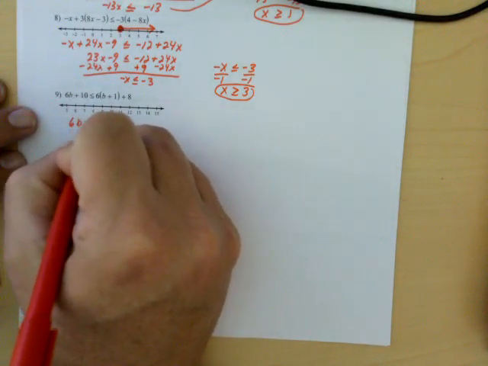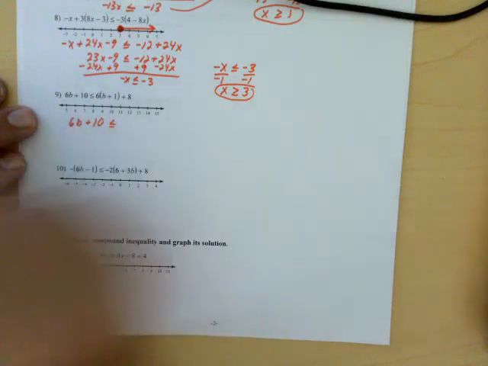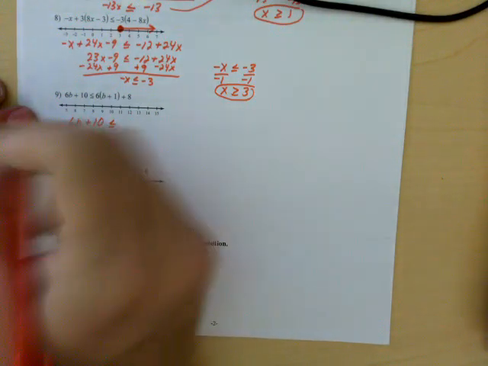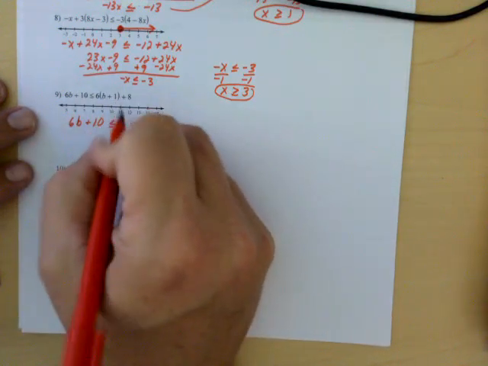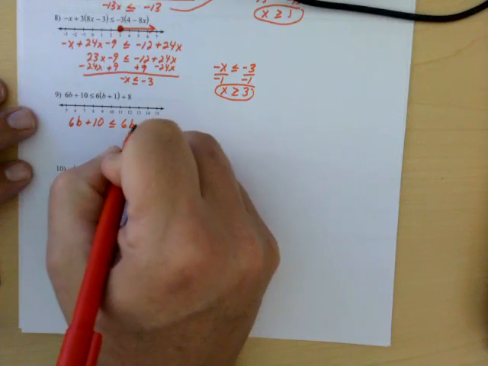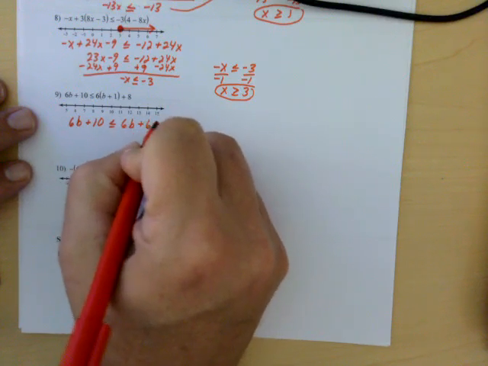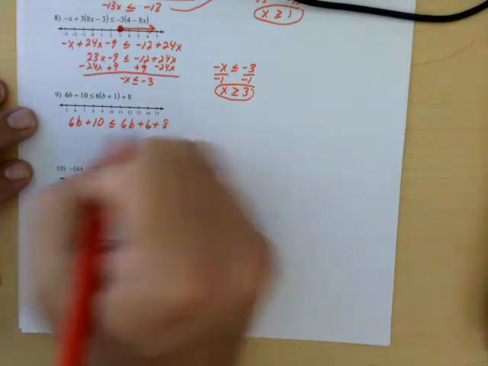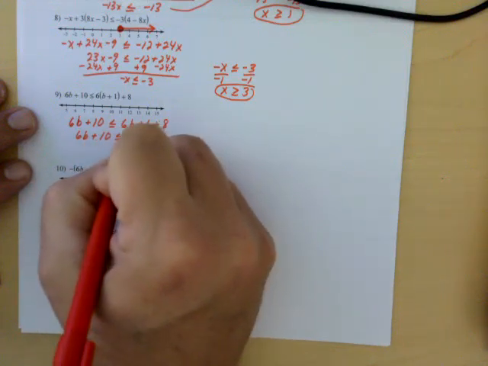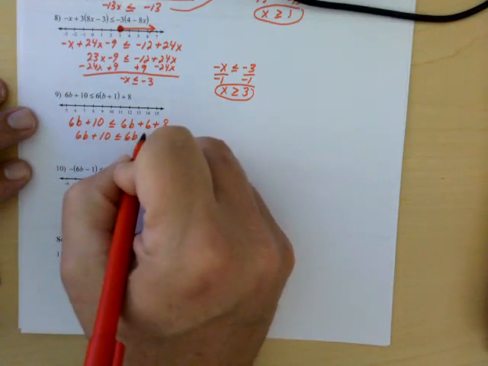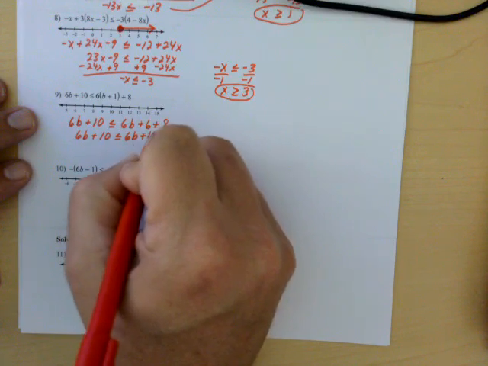The good news about number 9, my left side's already simplified. I can't do anything with 6b plus 10, okay, unlike terms. The right side's going to take us using the distributive property, and then we can combine the 6 and the 8. So 6b plus 10 is less than or equal to 6b, and then it's going to be plus 14.